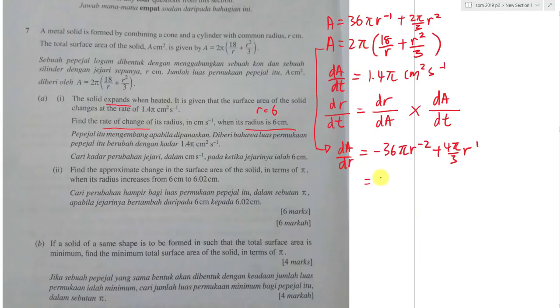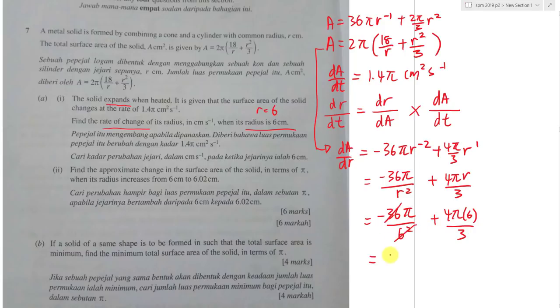So I will need to substitute it in. But before I substitute, I will just write it in standard form, or you can just type everything into the calculator if you don't mind. Now I can substitute: negative 36 pi over 6 squared plus 4 pi times 6 over 3. 36 and 36 cancel, so I have negative pi here, and then this one and this one I will simplify: 2 here, plus 8 pi. So I will get 7 pi here.